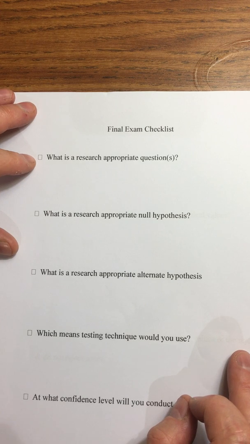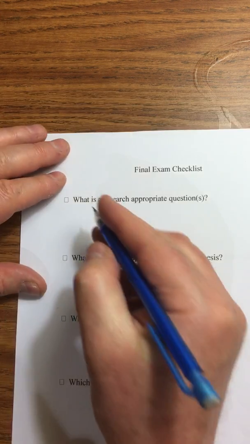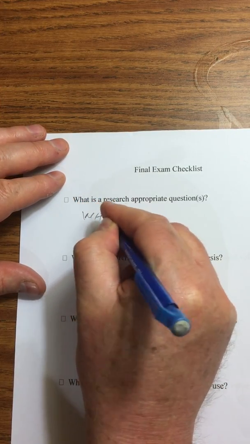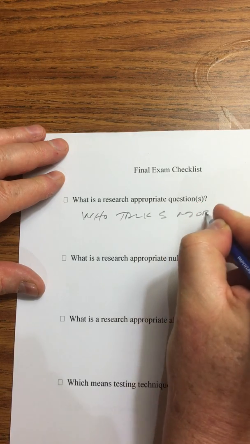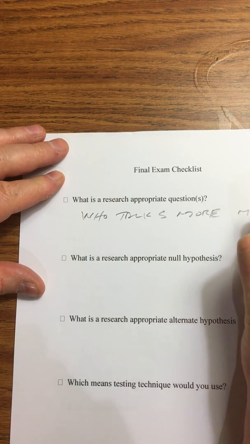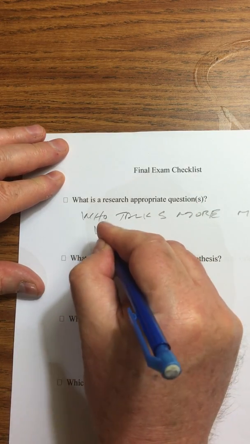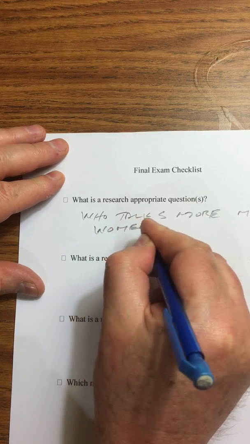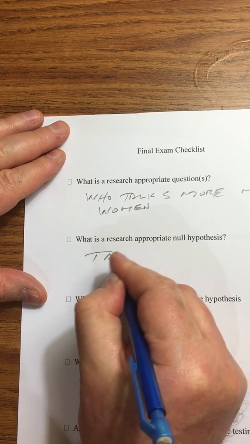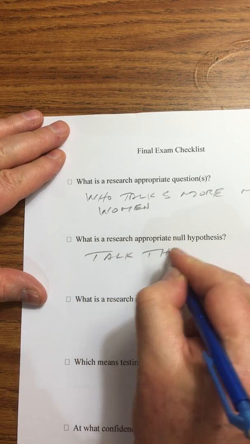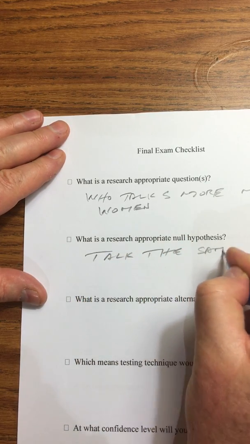Regardless, the research question is going to be who talks more? Very easy. Who talks more? Men or women? Okay. We start out with the null. They talk the same amount.